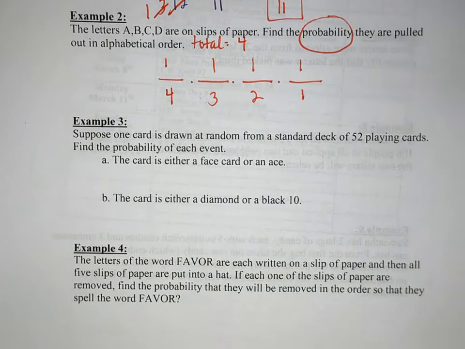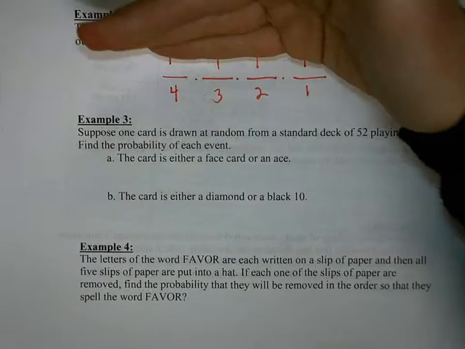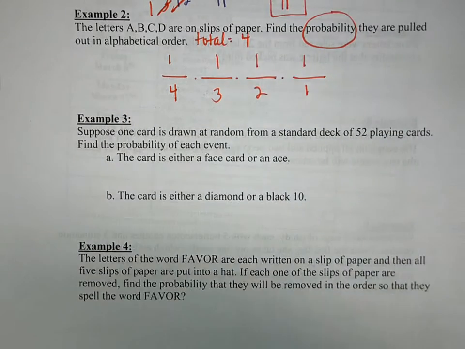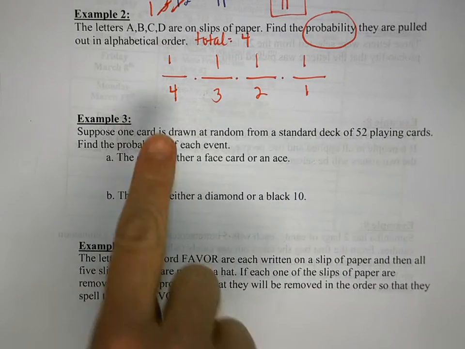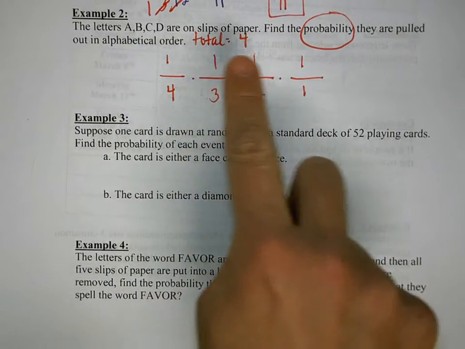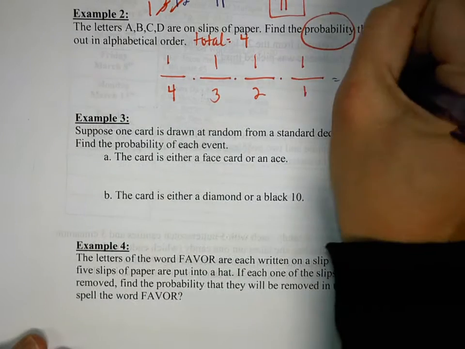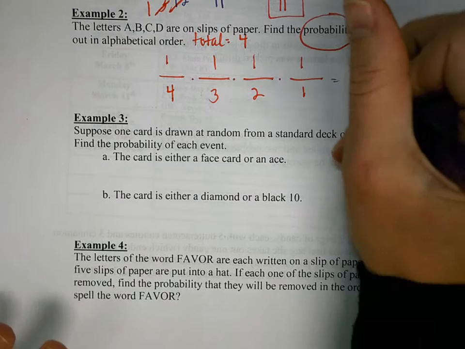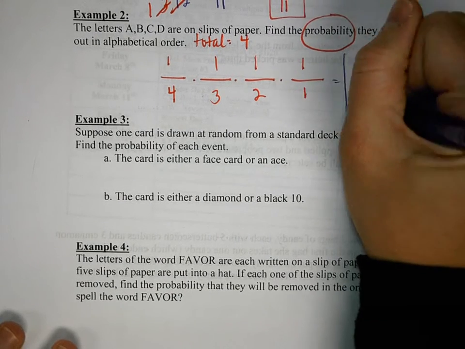Can anything reduce on this? Yes. Is it going to change? No. You can only cancel something on the top with something on the bottom. On the top, all I have is 1s, so we can't reduce anything. So 1 times 1 times 1 times 1 is 1. 4 times 3 is 12, times 2 is 24, times 1 is still 24.